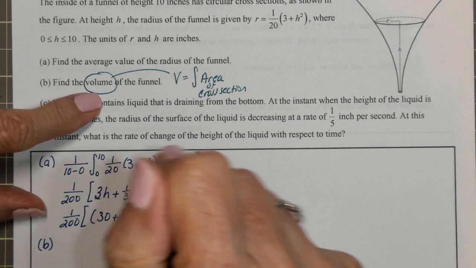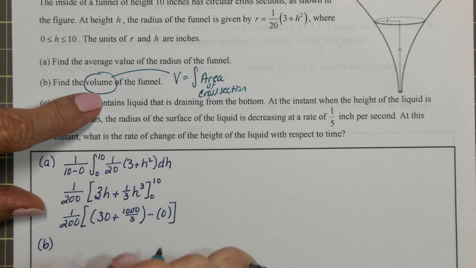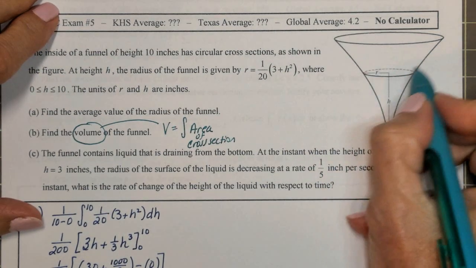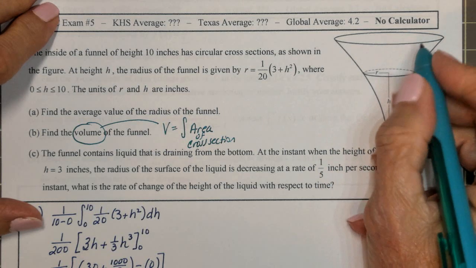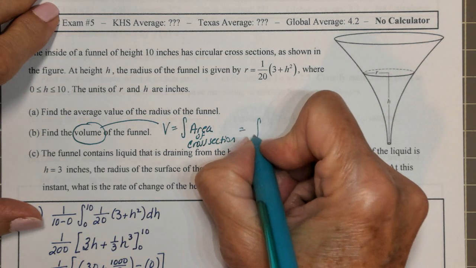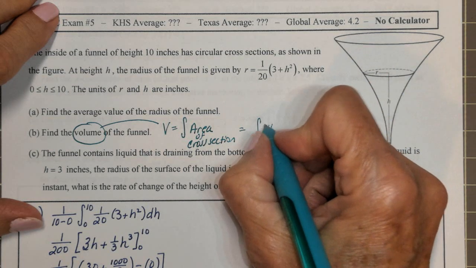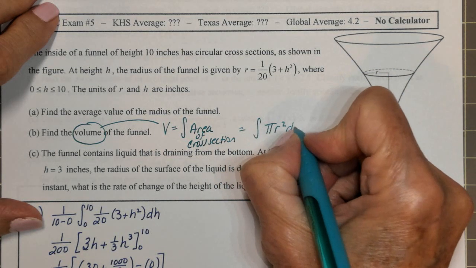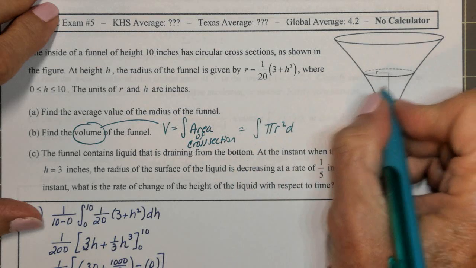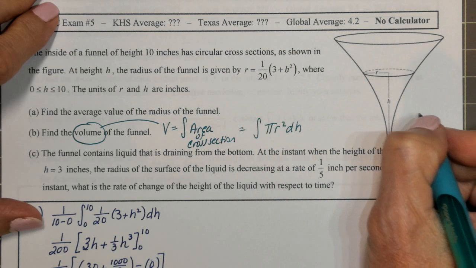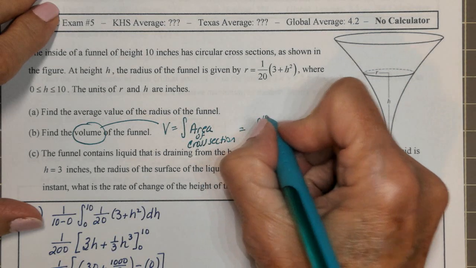That's our general formula for volume. What is each cross section? Each cross section is a circle. So that's going to be the integral of a circle, pi r squared, dh, right? From 0 to 10, yeah?